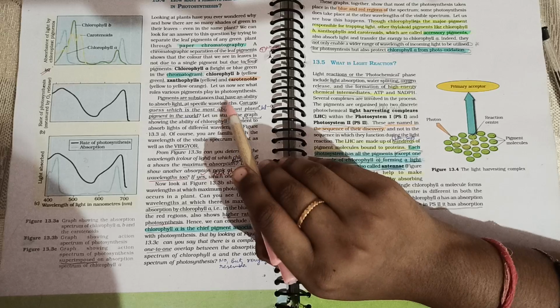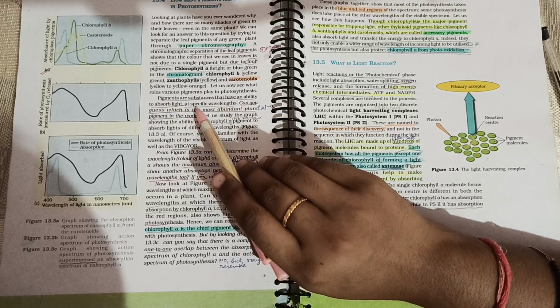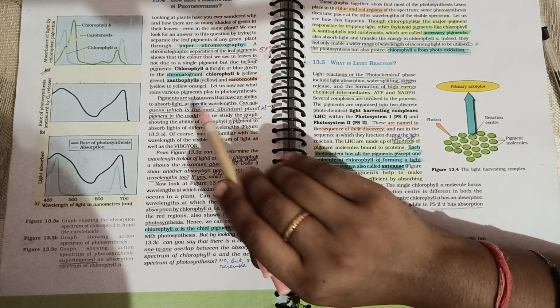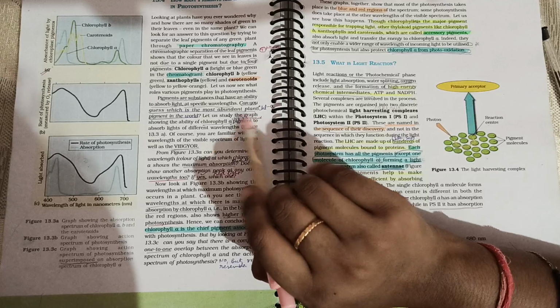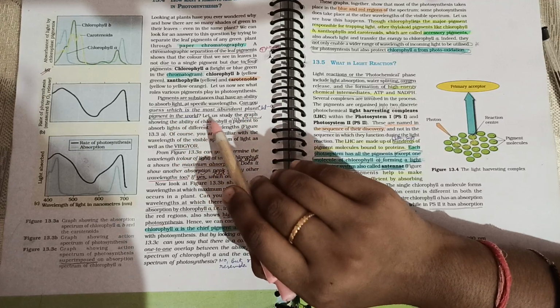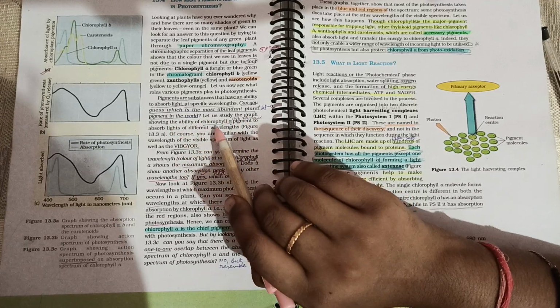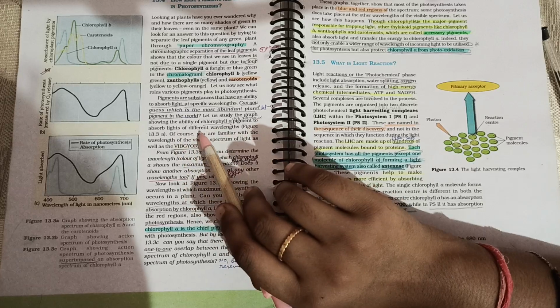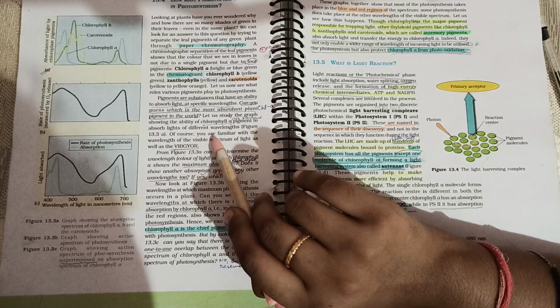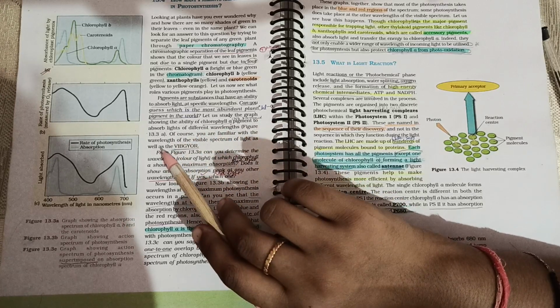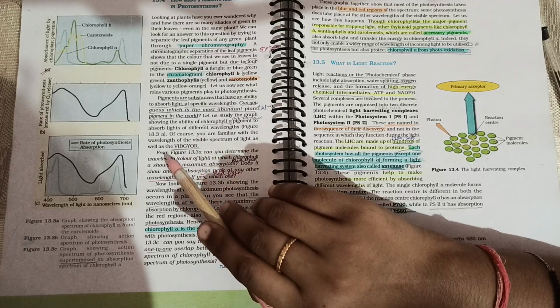Pigments are substances that have an ability to absorb light at specific wavelengths. Can you guess which is the most abundant plant pigment in the world? Let us study the graph showing the ability of chlorophyll A pigment to absorb light of different wavelengths. Of course, you are familiar with the wavelengths of the visible spectrum of light as well as the waveband.